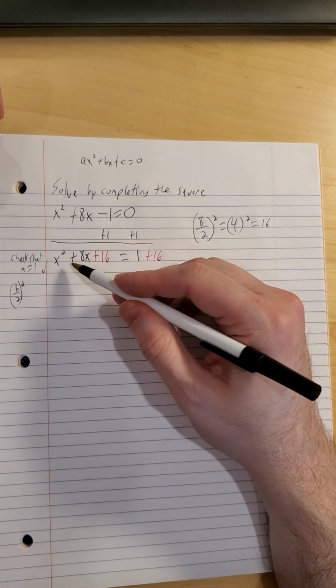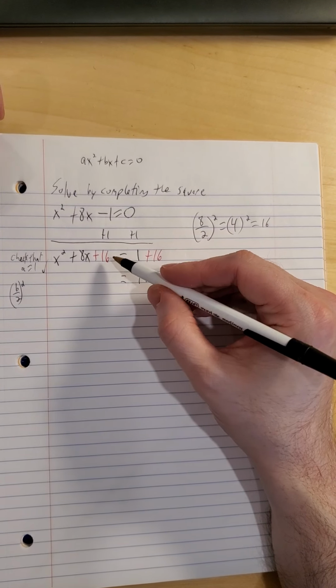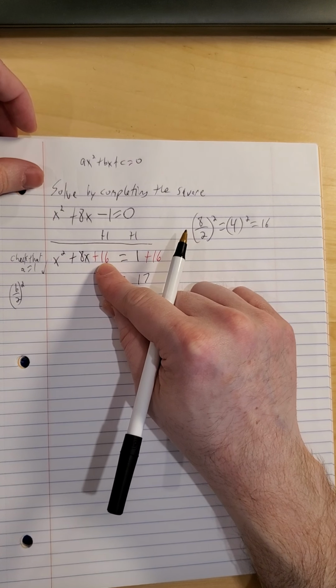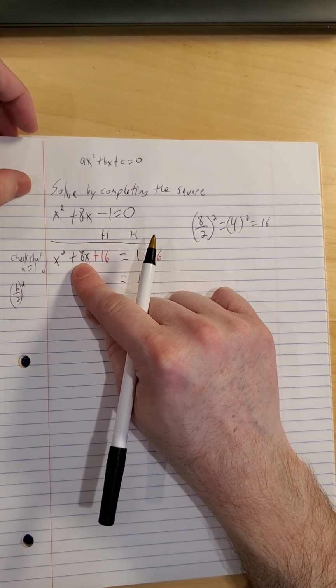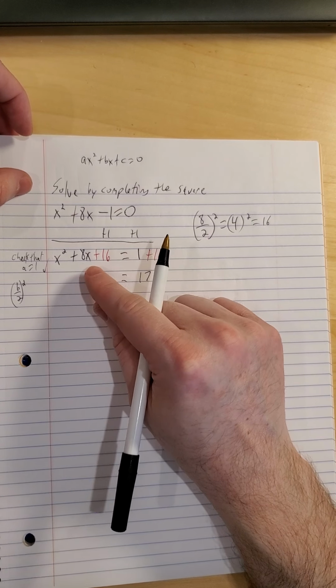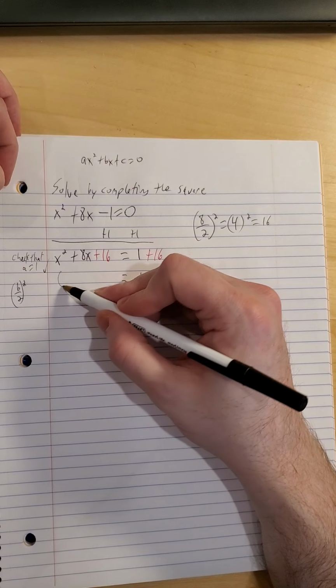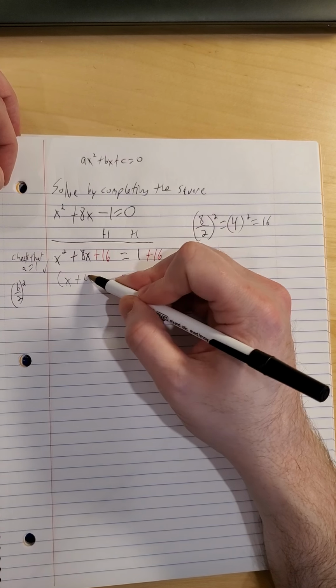The left-hand side, if we factor that, I'm now looking for a pair of integers that will multiply to +16 and add to +8. Well, notice 4 and 4 get the job done. That's the idea, is it's the same number twice.